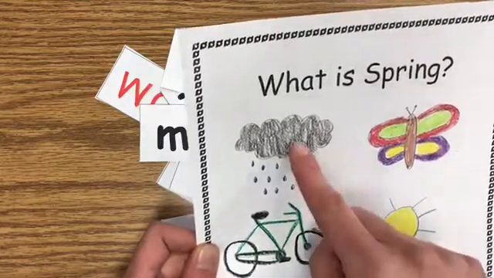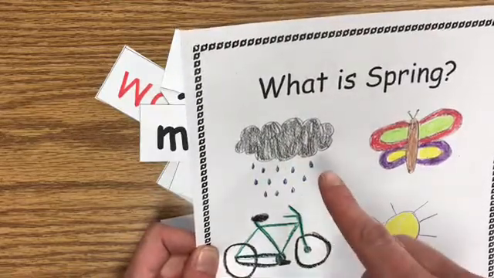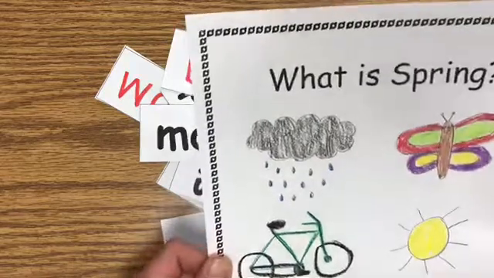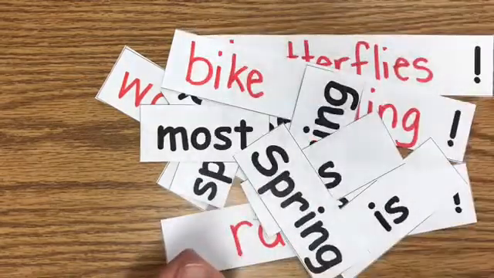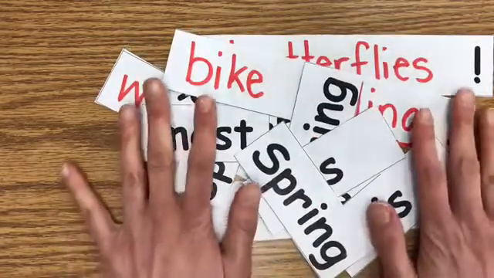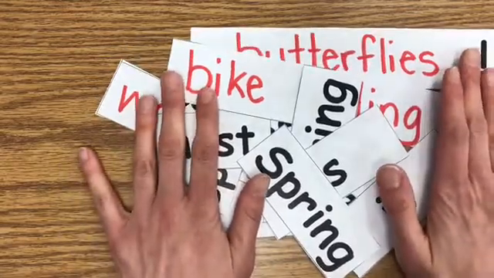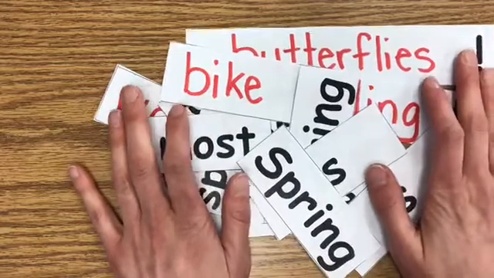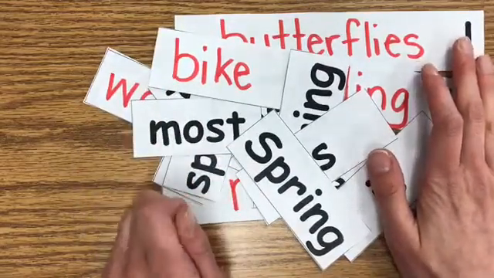So if I want to start with spring is clouds, or rain rather, I'd have to find my first word in that poem, spring. And remember, if I'm starting a sentence, the first letter of my first word has to have what kind of letter? A capital letter.